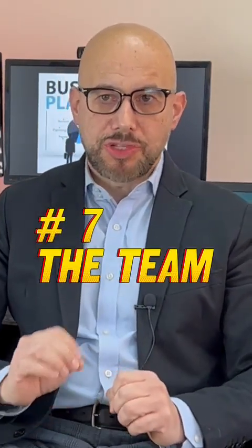The seventh slide is your team. So based on the problem and the solution that you've just talked about and provided to the audience, and your business model, it's critical to have a team that's capable to execute this plan. So you need to present their core competencies and capabilities, and how they'll be able to support you in your mission.